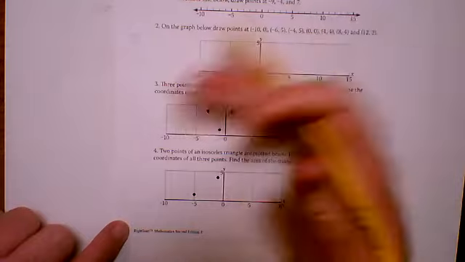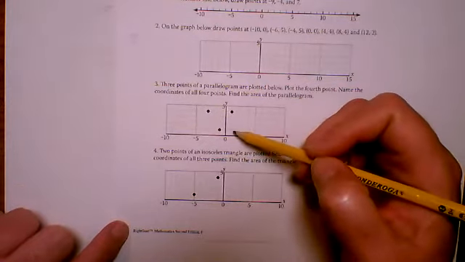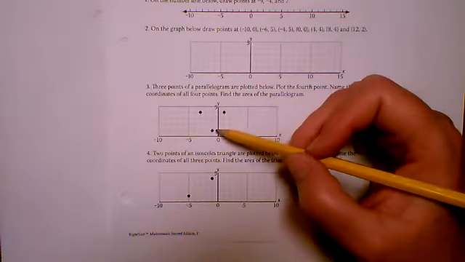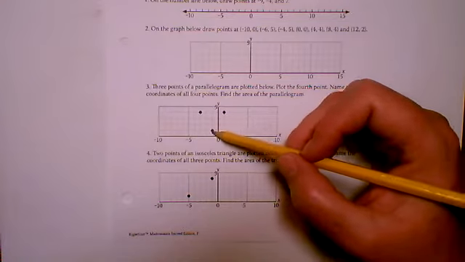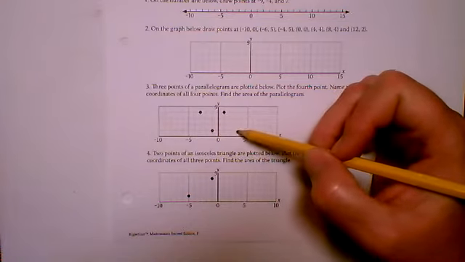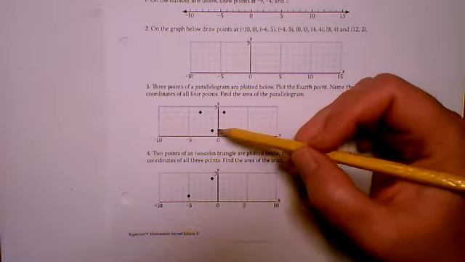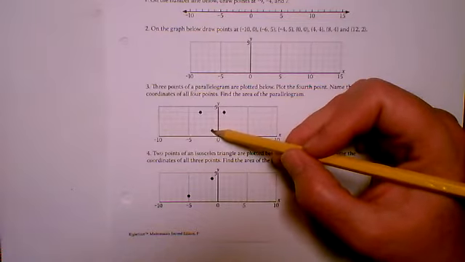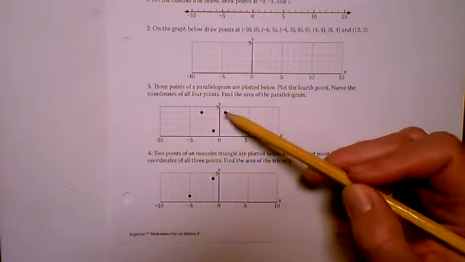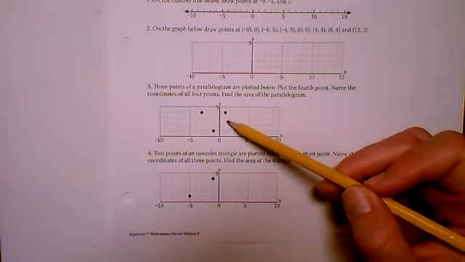Then they have to find the area of this parallelogram. So remember that area is found by multiplying width times height. We already know that it's 4 wide because that's how we found out where to put the points. And it's 3 high. So the area of this parallelogram or this one is 12 square units.